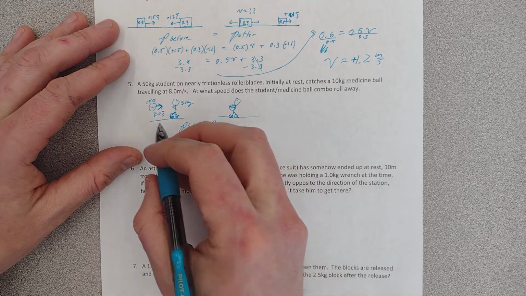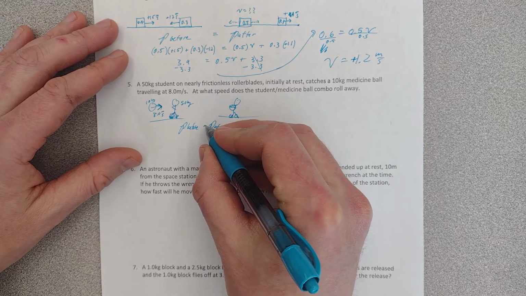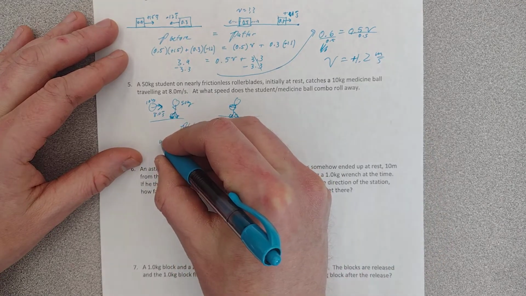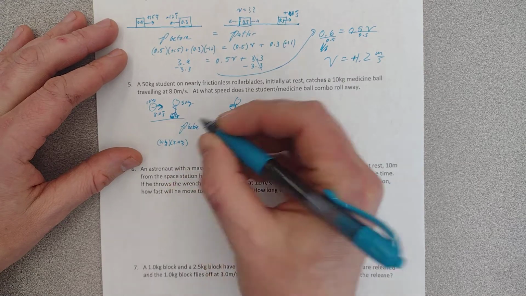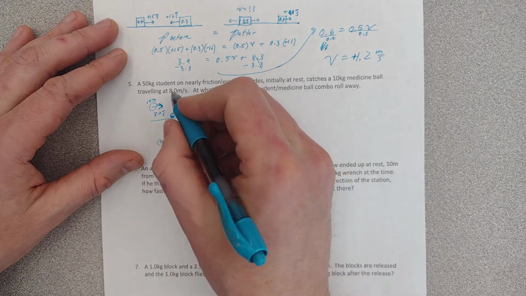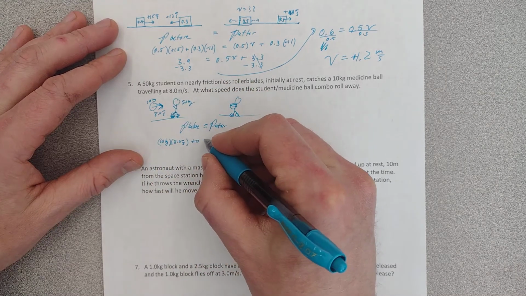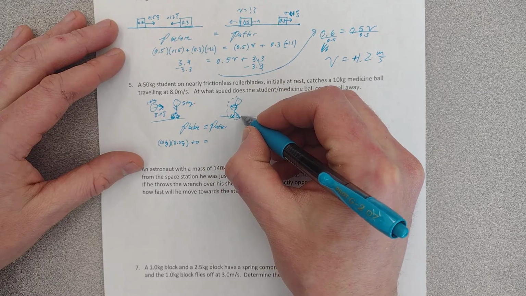All of the momentum initially, P before, it's all in that incoming ball. So it's 10 kilograms times 8 meters per second, incoming momentum of the ball. This one's at rest, so its momentum is 0, so plus 0. After the collision, we treat these as one object.